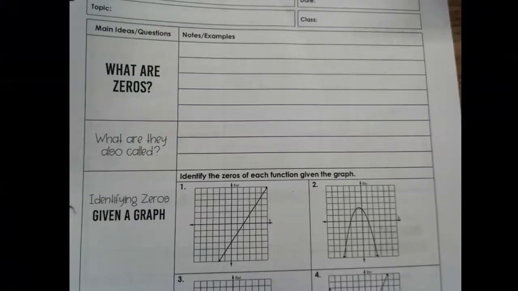Welcome to this video on zeros of a function. By the end of this video, you should be able to determine the zeros of a function using a graph, algebraically, or by using a graphing calculator. If you do not have your graphing calculator in front of you, be sure you grab it, and if not, you'll want to go to Desmos and use their graphing calculator.